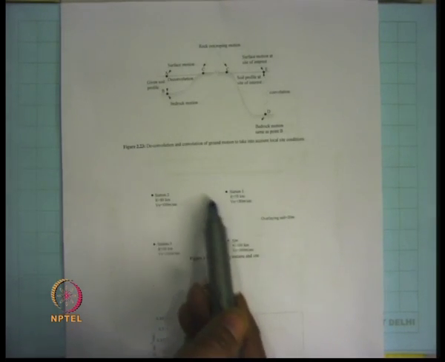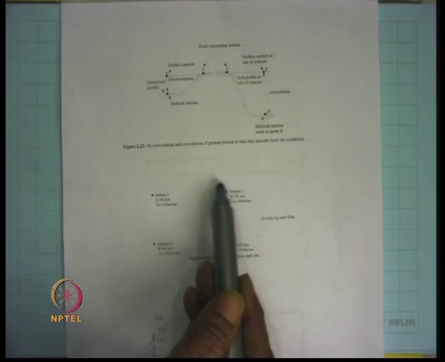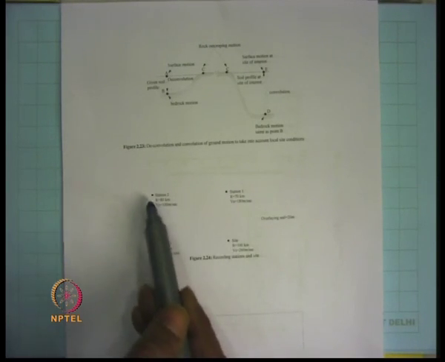Now, in place of the time history of ground motion for these stations, it is given in the form of the power spectral density function of the ground motion, or power spectral density function of the ground acceleration, for these 3 stations.